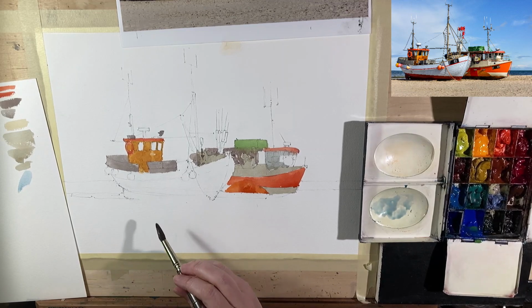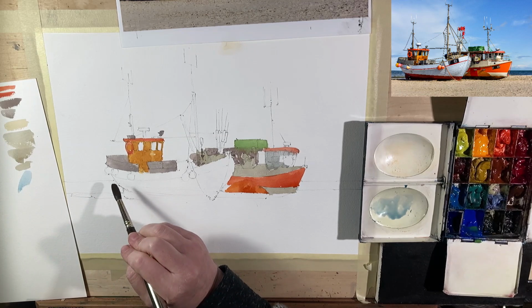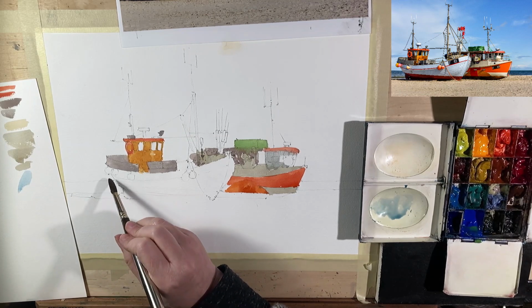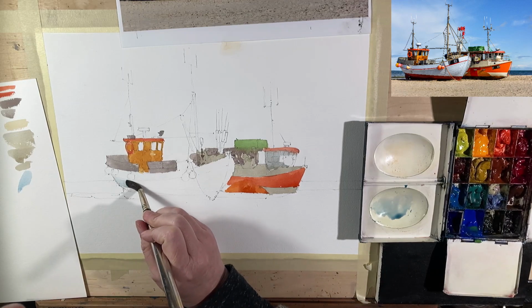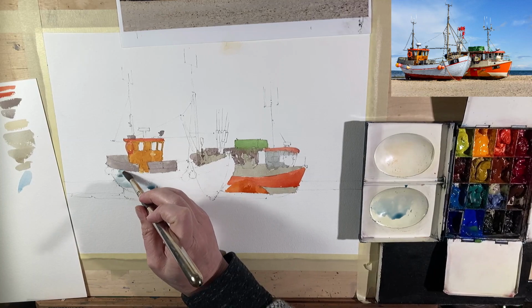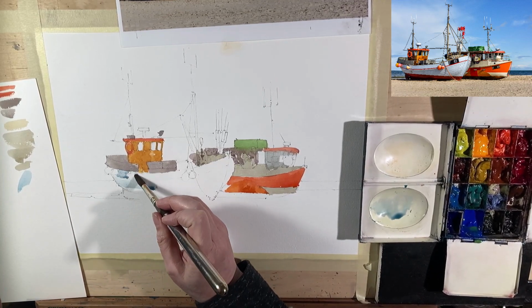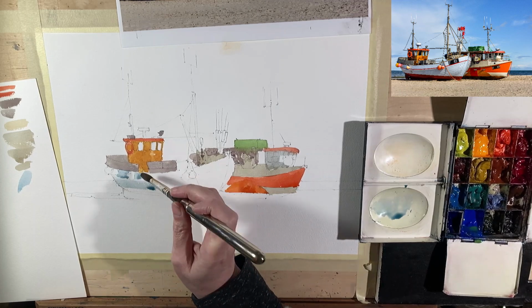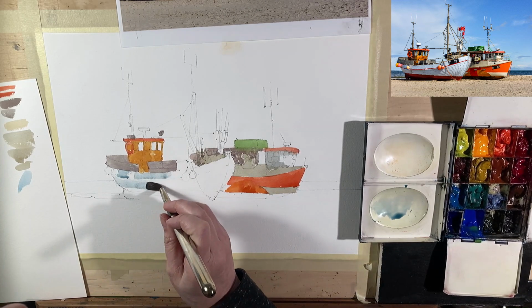Right, now I'm going to start over here. There is a white line there. I might try and just leave a little sliver of white. Paint around these buoys so it doesn't matter horrendously. So this comes out.